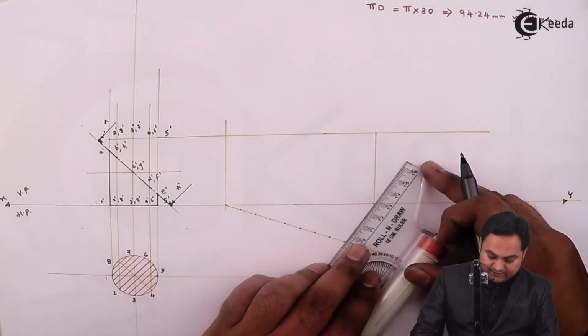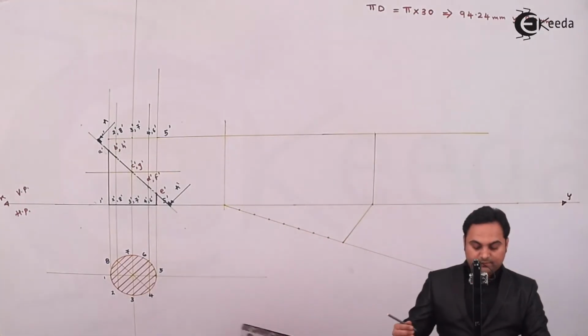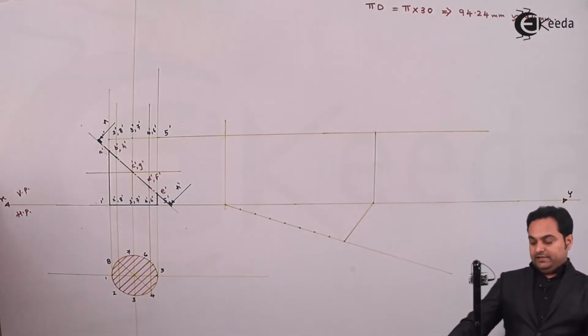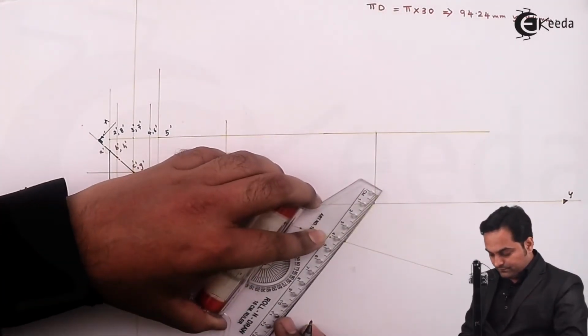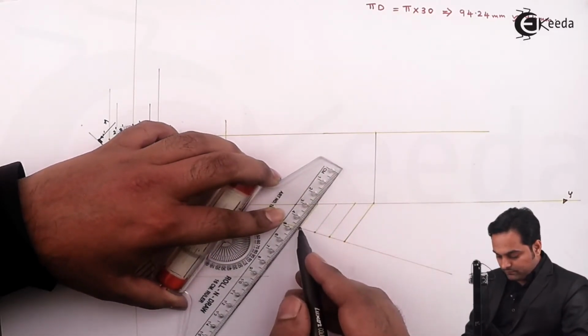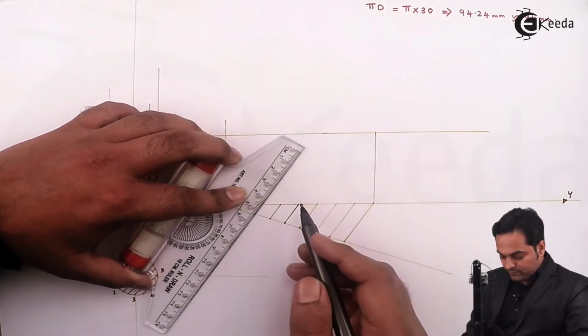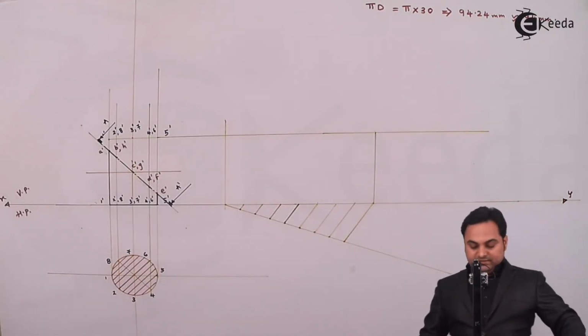That is, I am connecting these 2 points with the help of light line. Then we have to move parallel to this line. So here I have drawn parallel lines.